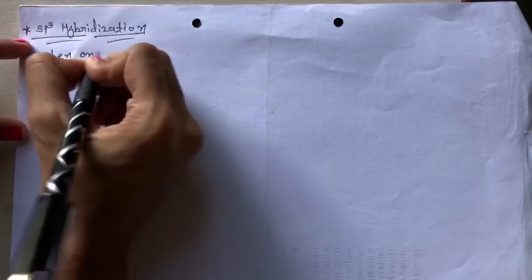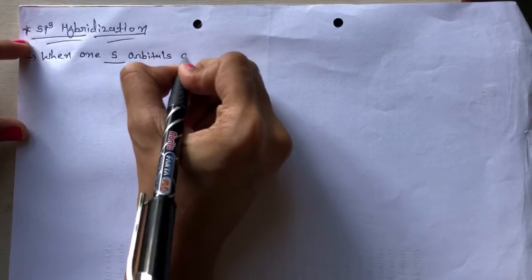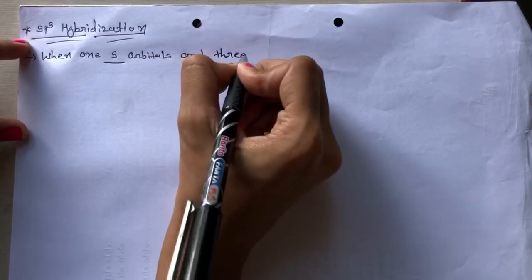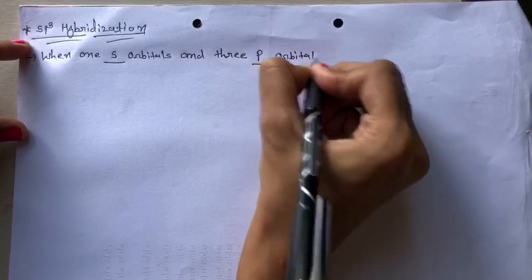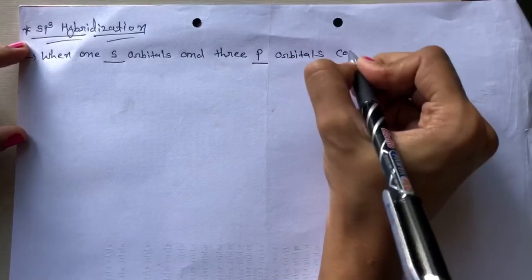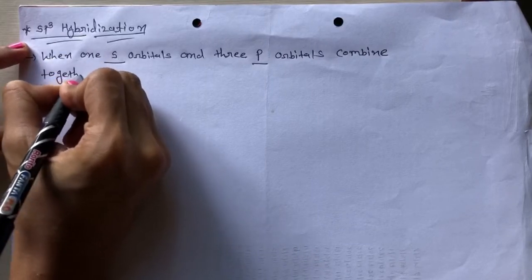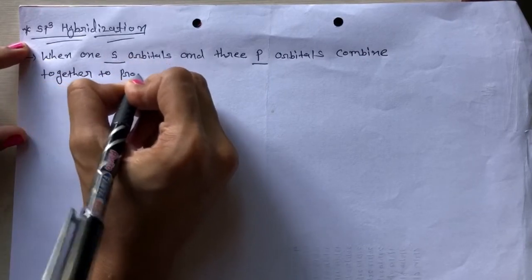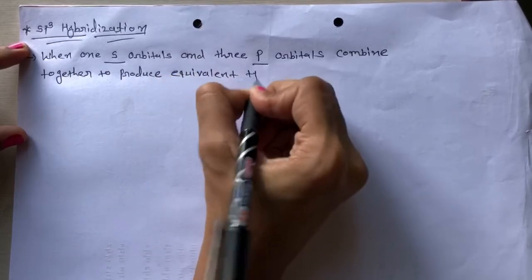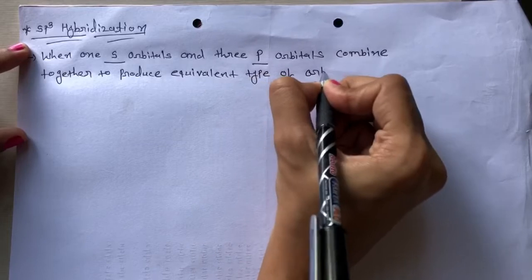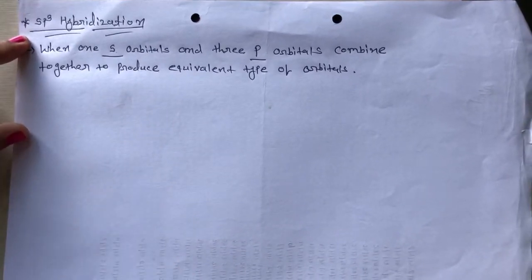When 1s orbital and 3 p orbitals combine together to produce equivalent type of orbitals, right? This is called sp3 hybridization.